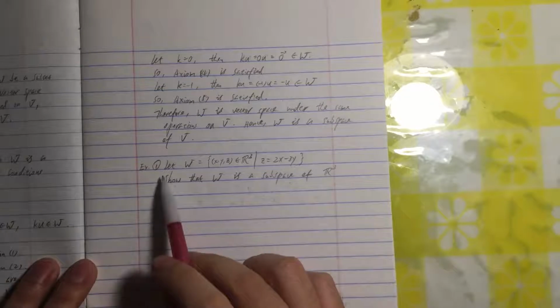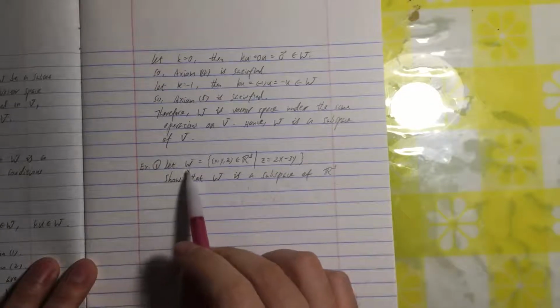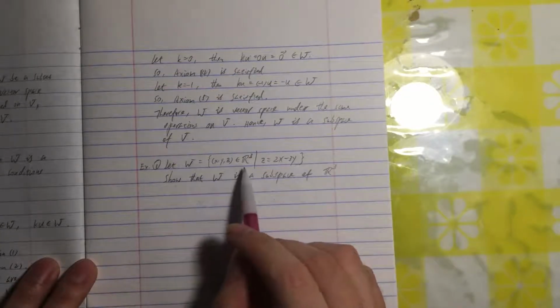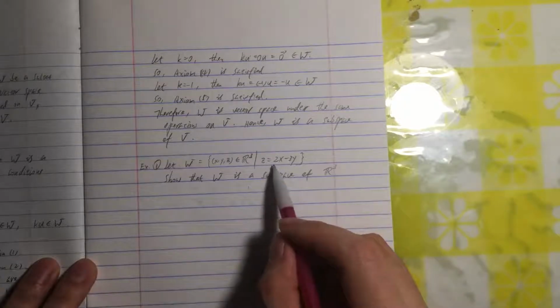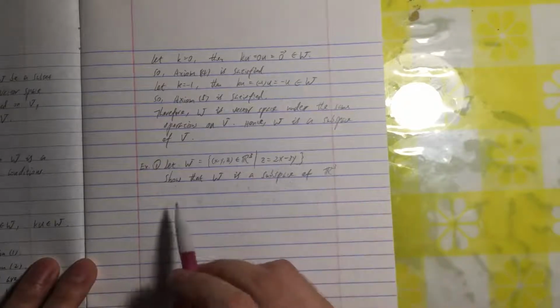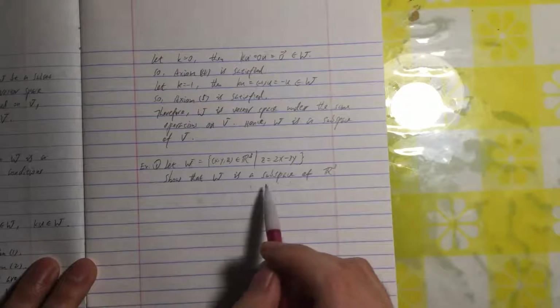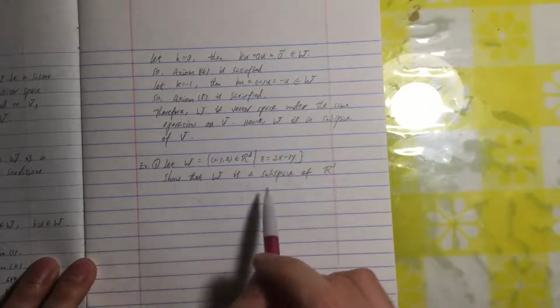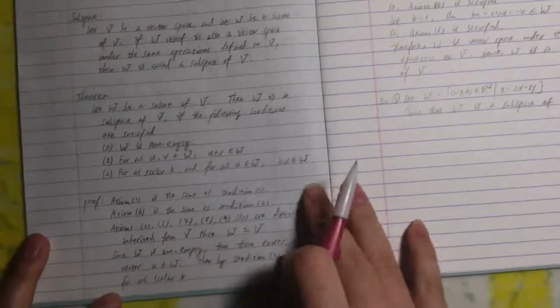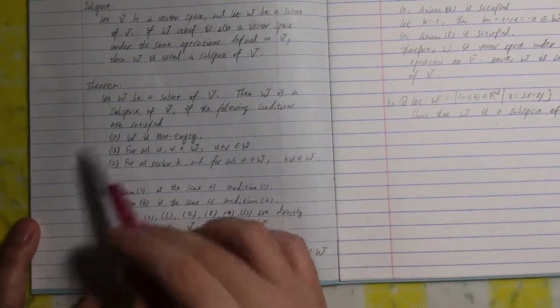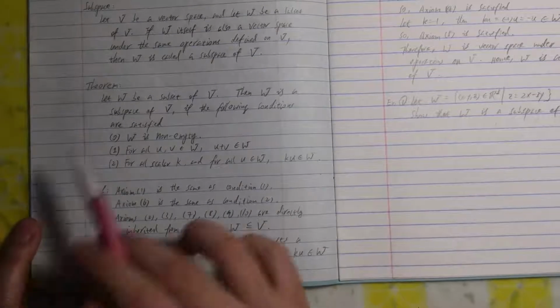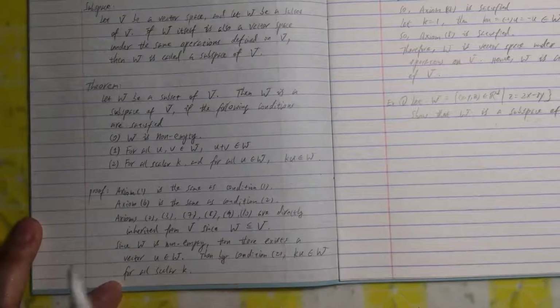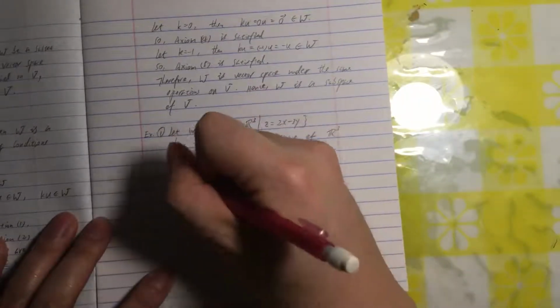Next, let's create an example. Let W be the set of (x, y, z) in R3 such that z equals 2x minus 3y. Show that W is a subspace of R3. In order to show this, we try to show that W satisfies these three conditions. If all three conditions are satisfied, then W is a subspace of R3 under the same operations. Let's prove it.